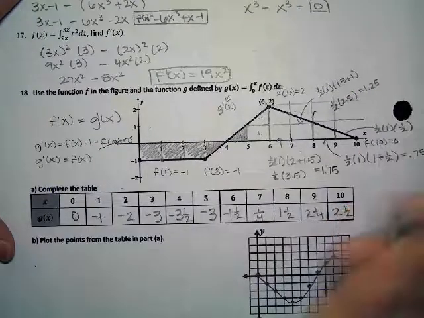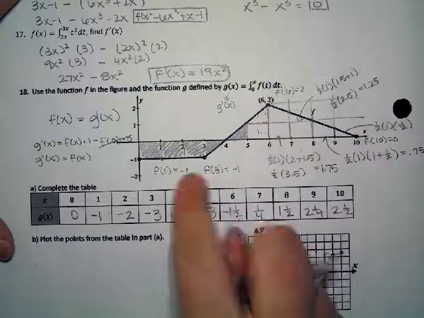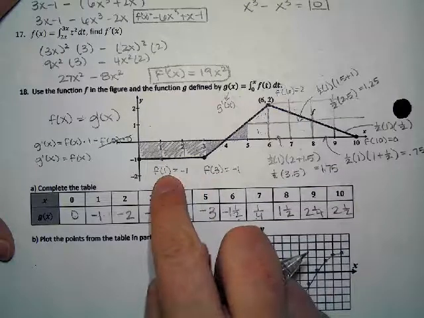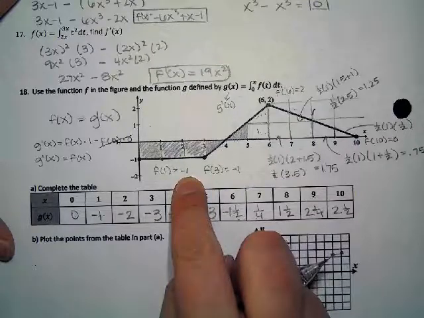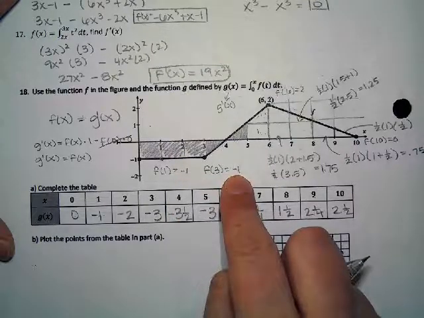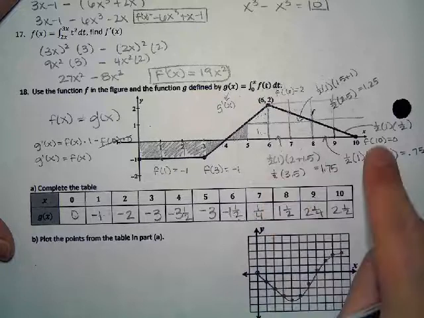So now I can look at all those and say, hey, those are actually slopes. That g prime of 1 is negative 1, g prime of 3 is negative 1, g prime of 6 is 2, and g prime of 10 is 0.